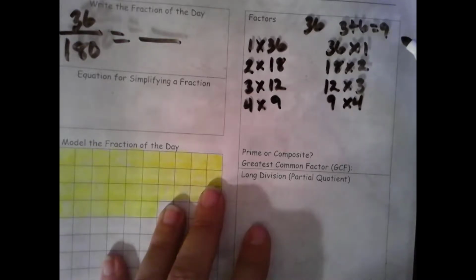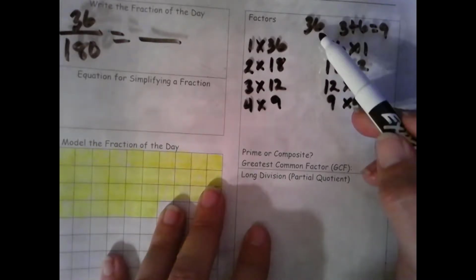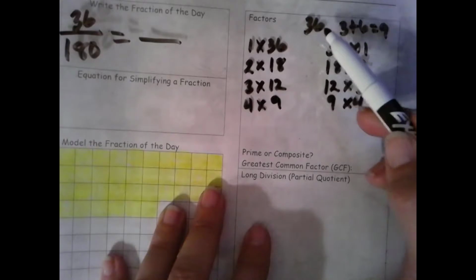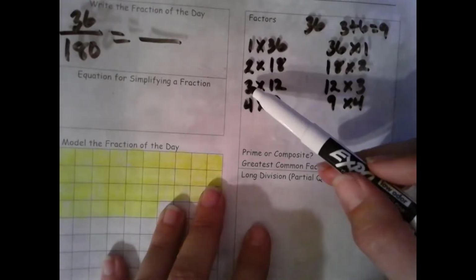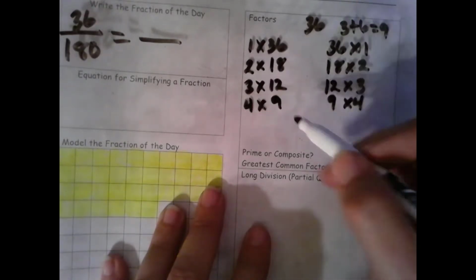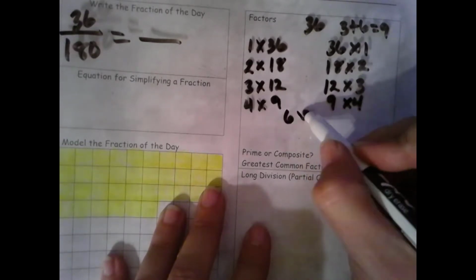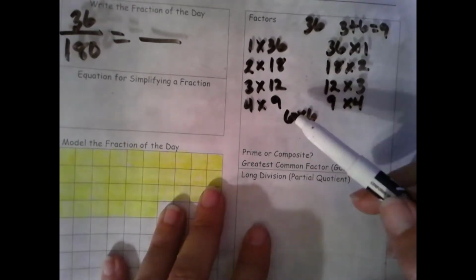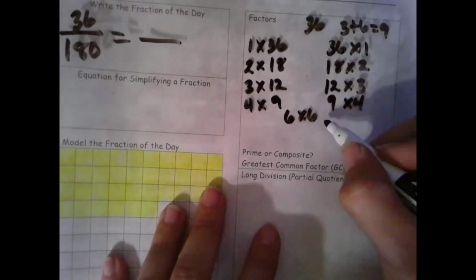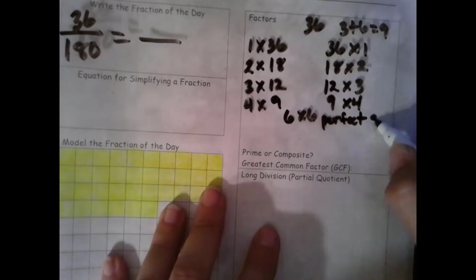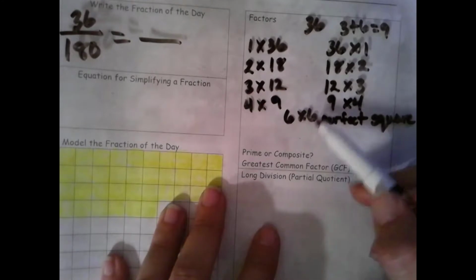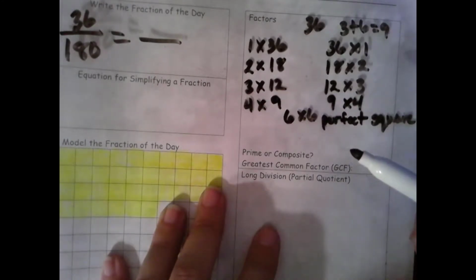We try 5. The rule for 5 is that it ends in a 0 or 5. It ends in a 6, so 5 is not a factor. We try 6. The rule for 6 is that both 2 and 3 are factors. Yes, both 2 and 3 are factors, so 6 is 6 times 6. Since I have 2 of the same factor here, this means it's a perfect square. And there's no numbers between 6 and 6, so we are done.